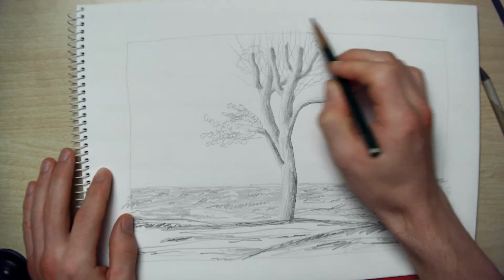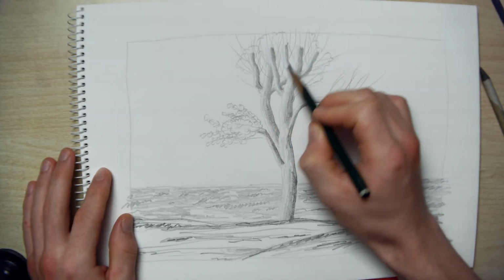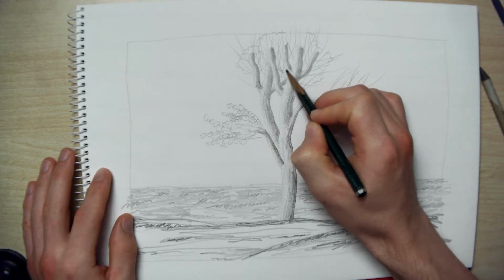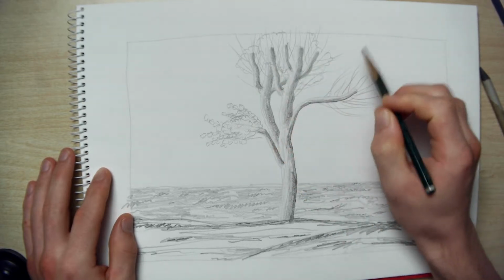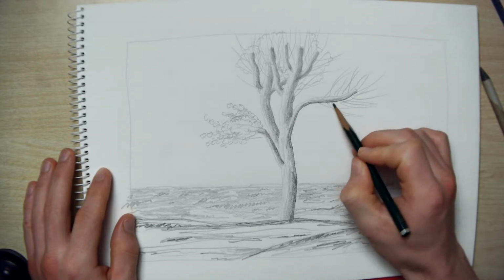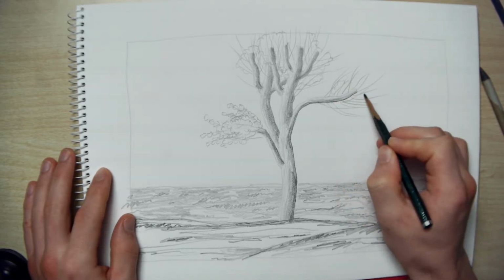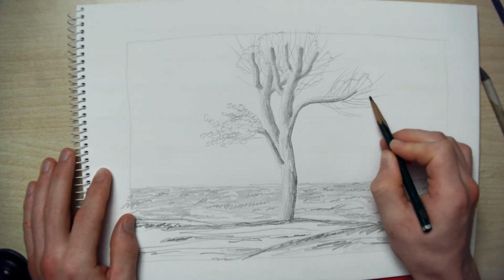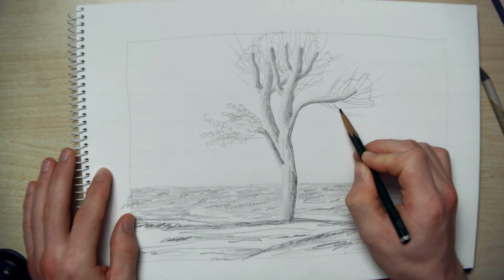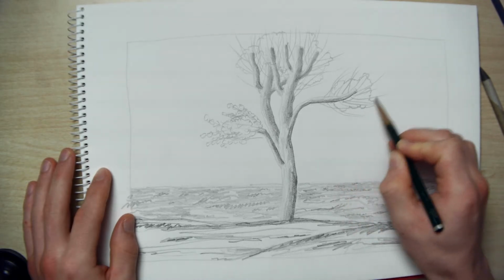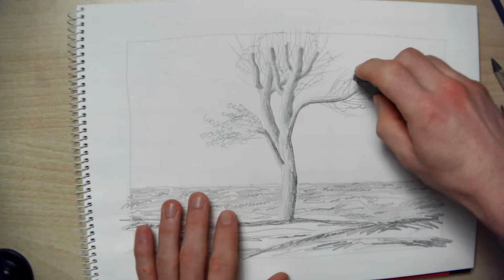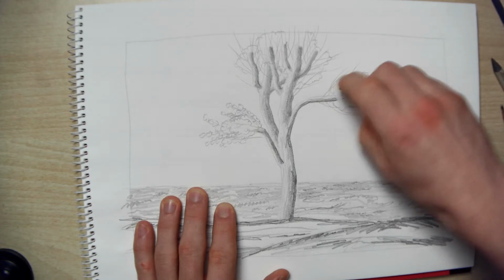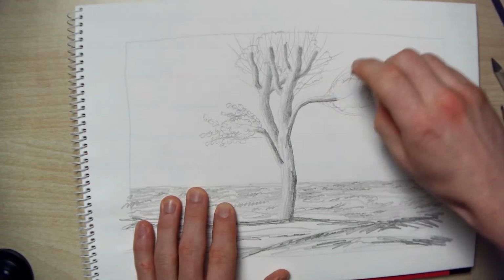Okay, I'm going to have a rather big volume of leaves right here, and another one right there, let's say like this. Like so. And now I'm going to erase anything that's within those volumes.